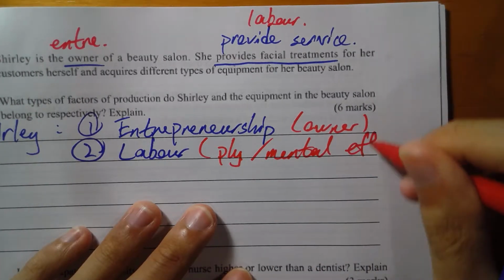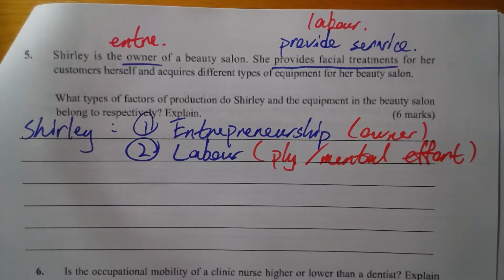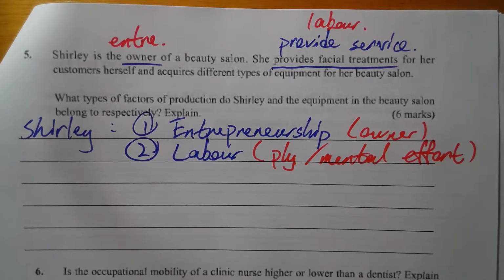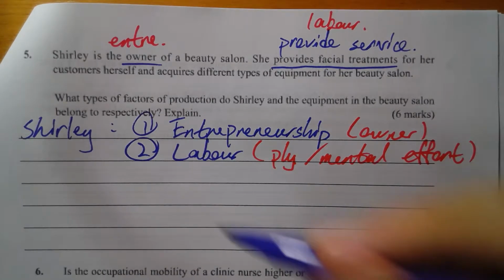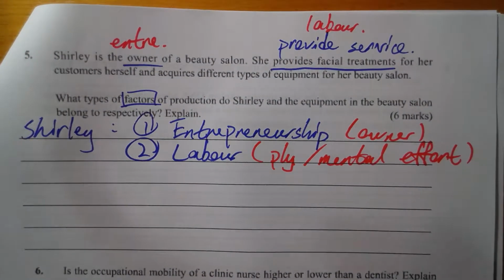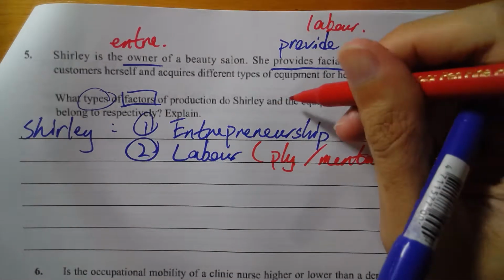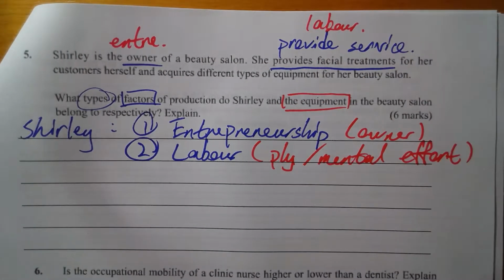係咪啊？背書啫。Oh, end of question. No, many of you didn't read the question carefully. It says, what types of factors of production? Yes, we are talking about factors, by the way. Only one of you get it wrong, okay? Only one of you tell me tertiary and secondary. 唔知點解講到都係錯啊。嗱。The question also asks, and the equipment.